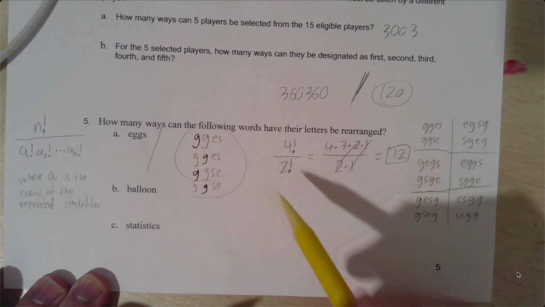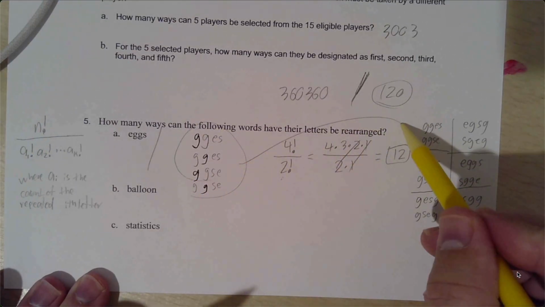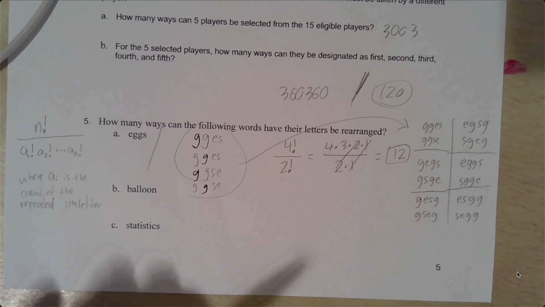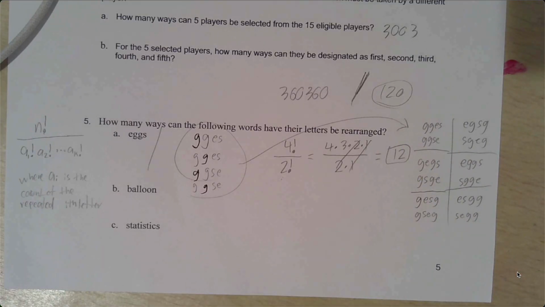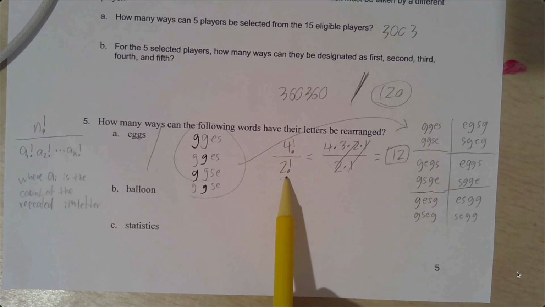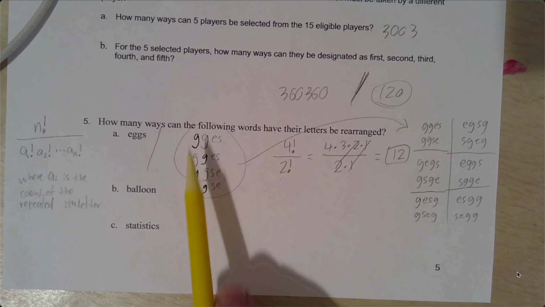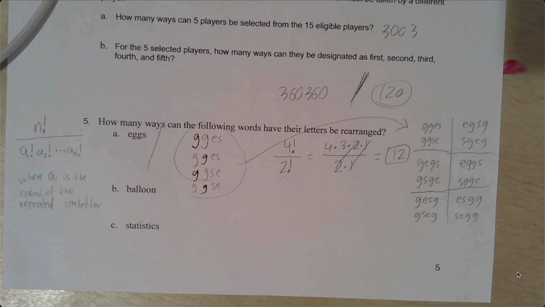Right here, we counted those 2 possibilities right up front, and we saw that we had double the amount by caring about the order of the G's. So we had to undo, or essentially uncount, the 2 different ways we could arrange those repeated G's. Alright, well, based on that then, let's see what we have now.